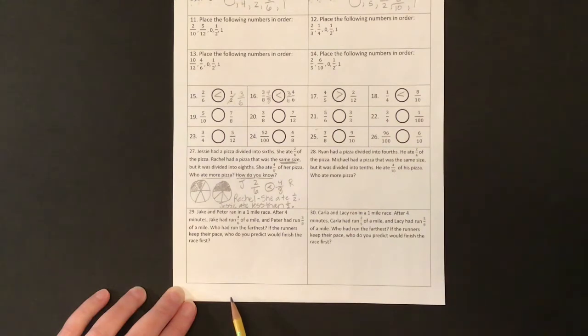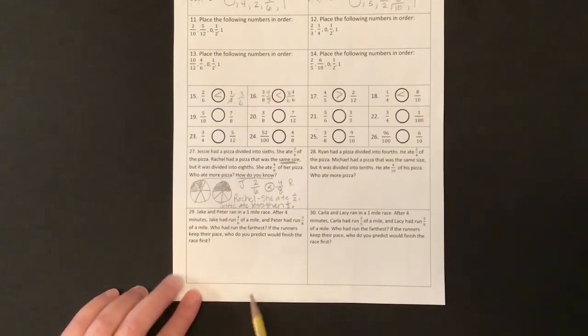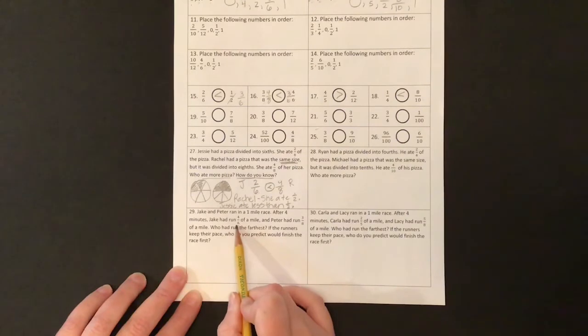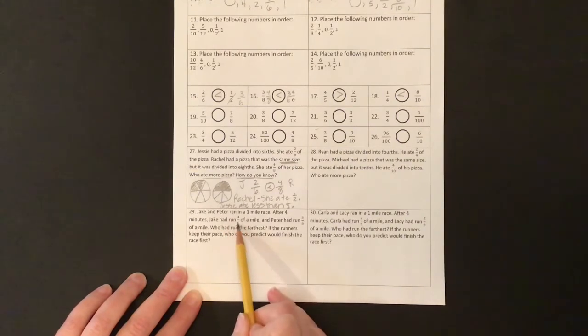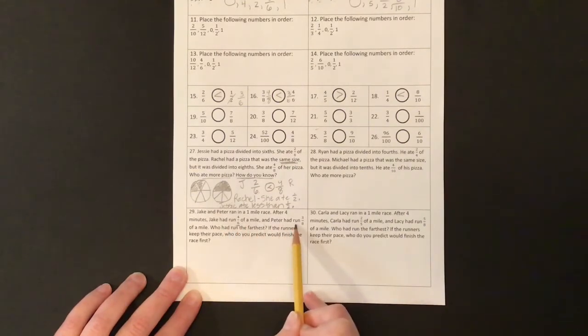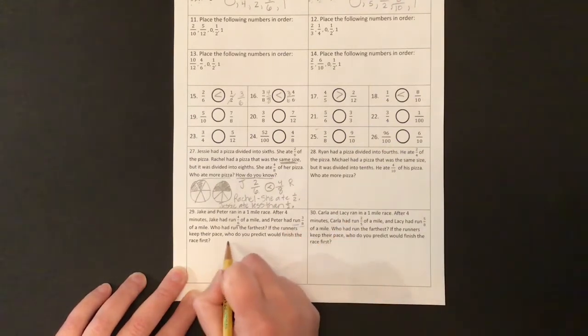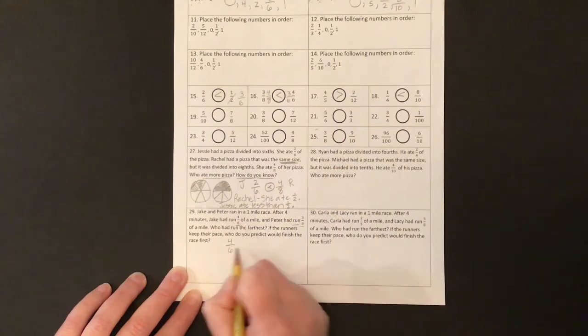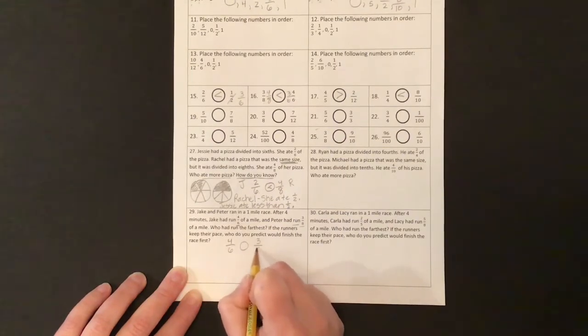So we're comparing Jake's distance. He's already ran 4/6, and Peter has already ran 3/8. So we're comparing 4/6 to 3/8, and we have Jake versus Peter.